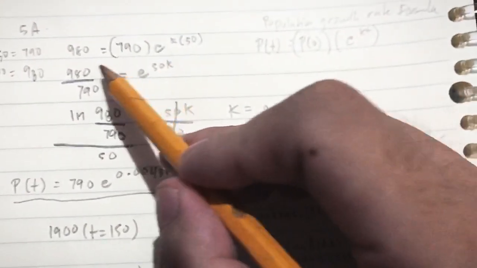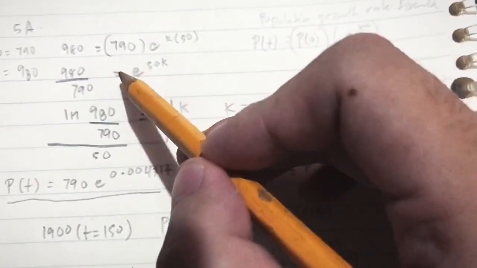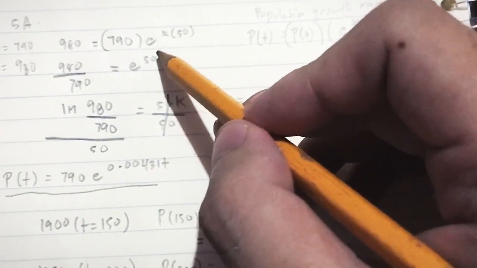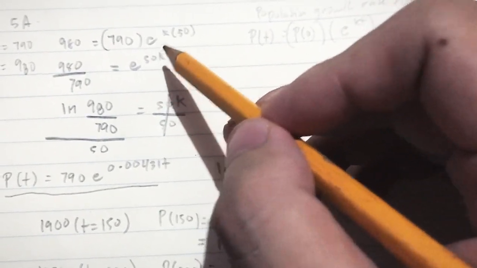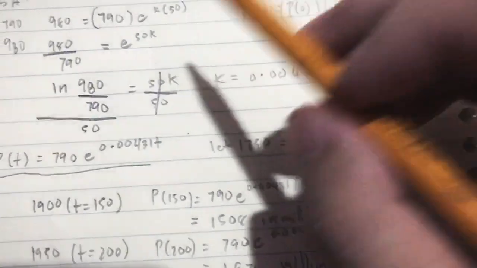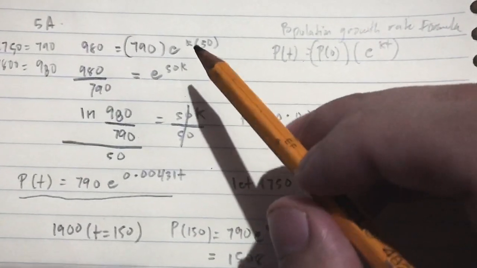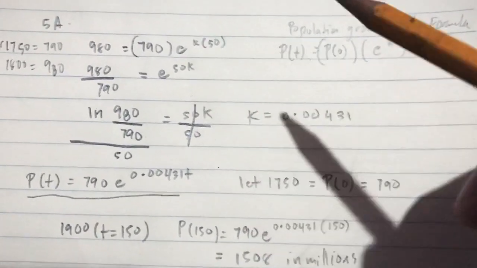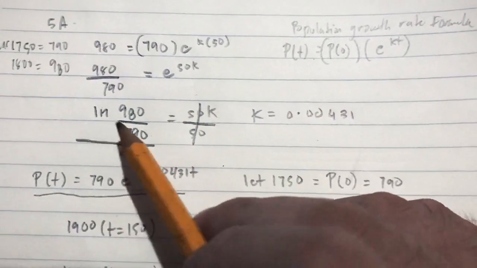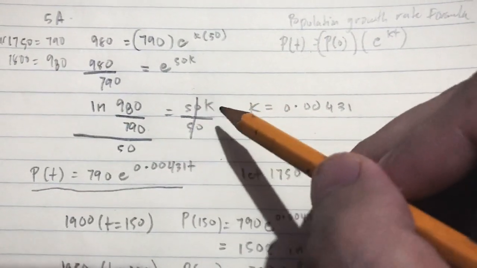So this can also be written as 980 over 790 equals Euler's constant to the power of 50 times k. As I said, k here is the percent rate growth. So in order to get k, we'll use ln 980 over 790 equals 50k.